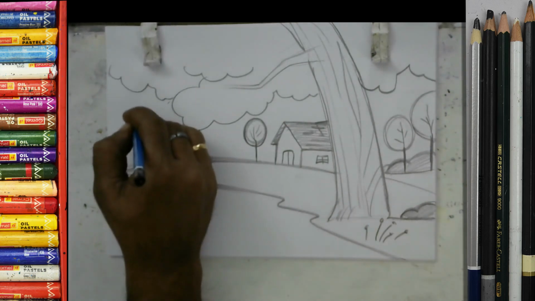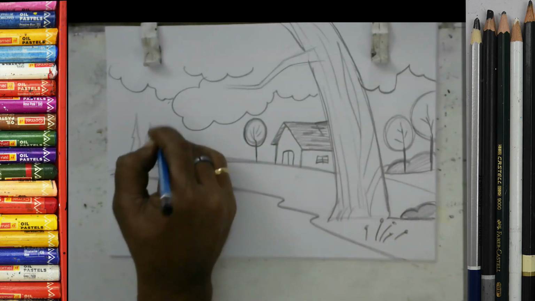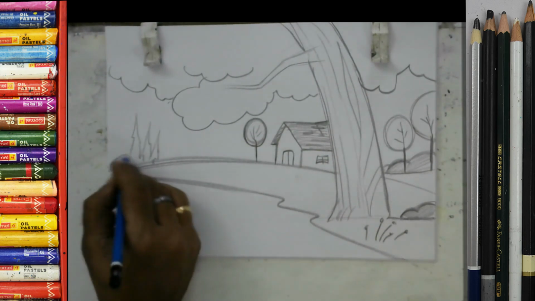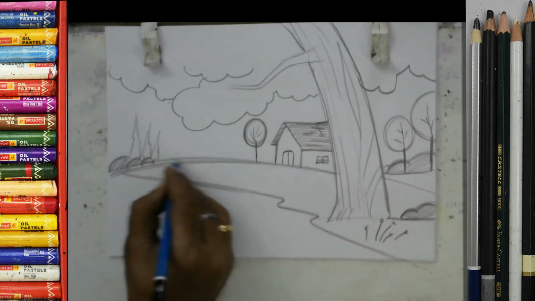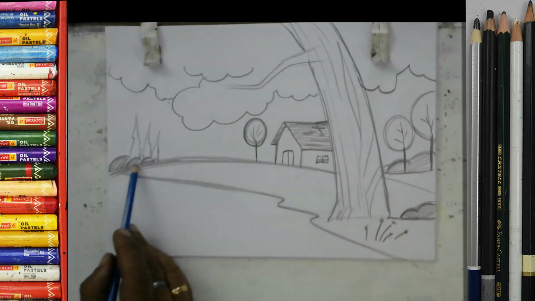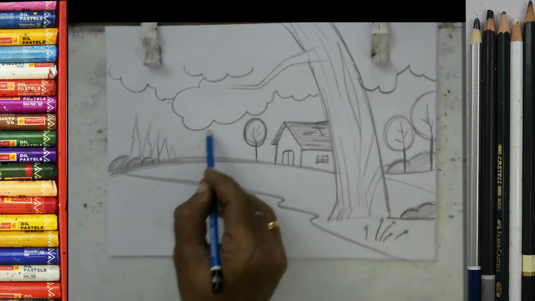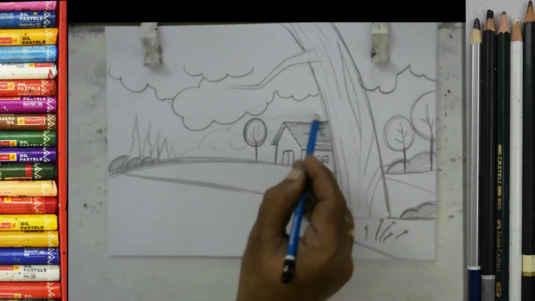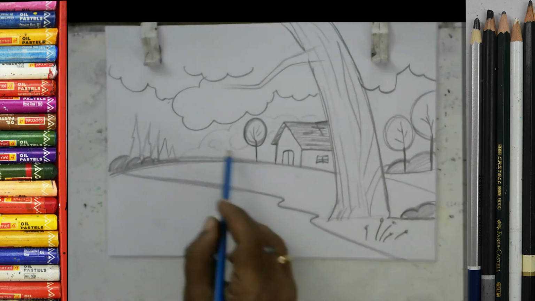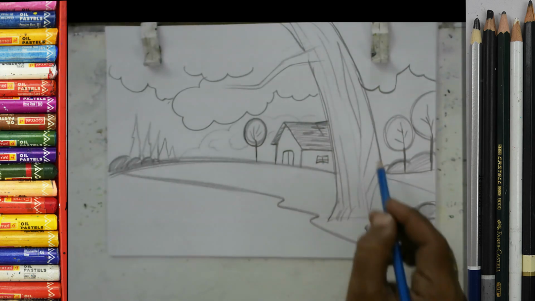Here you can create this, the pine tree. Very special. So far, he has the bushes and some pine tree over here. So far, okay. So that's why so far we're creating this. And here is a cloud, a white cloud. Is it not a tree? This is a cloud.